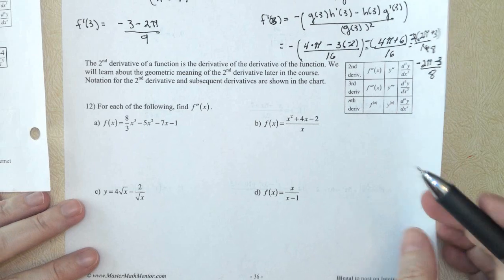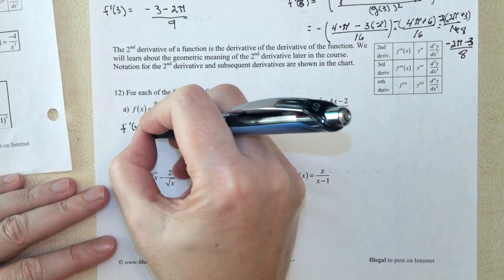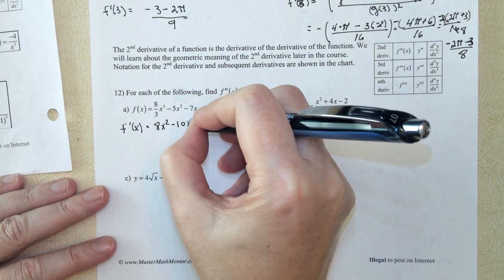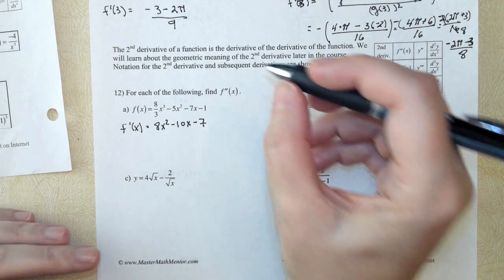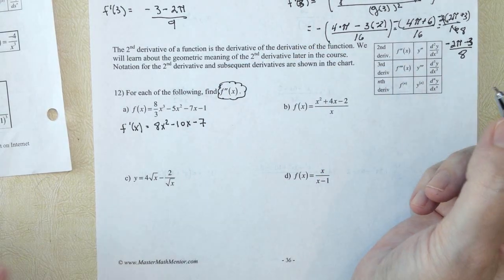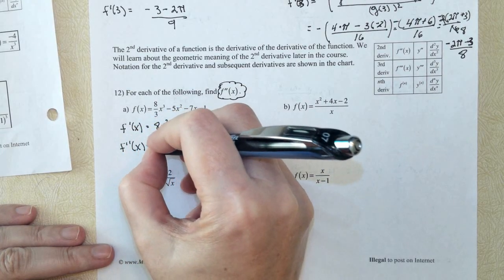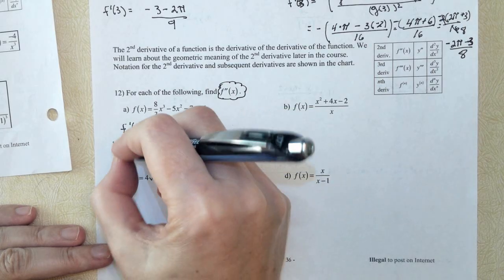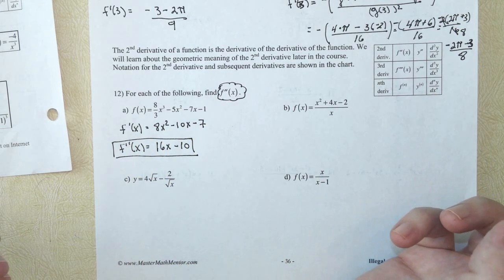So let's start with a very easy one for 12a. f prime of x is going to be 8x squared minus 10x minus 7. And it's really exciting because then you feel like you're going to stop, but we want to have circled in our test or quiz how many primes are needed. So f double prime of x is going to be 16x minus 10. And that is our final answer. Simple, okay? No big deal.